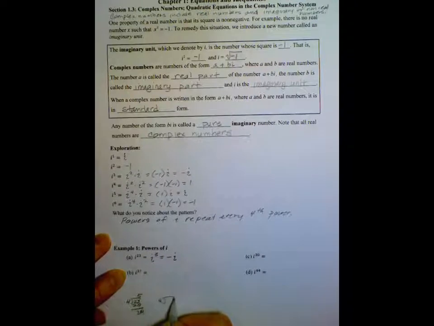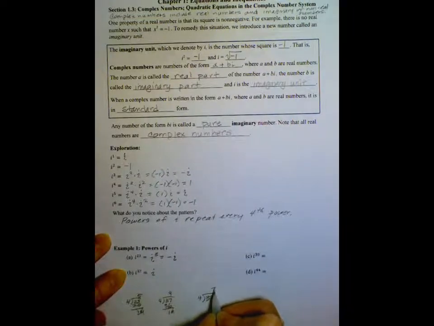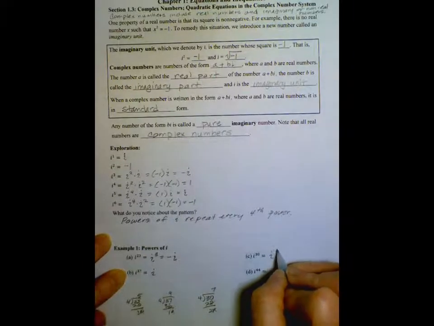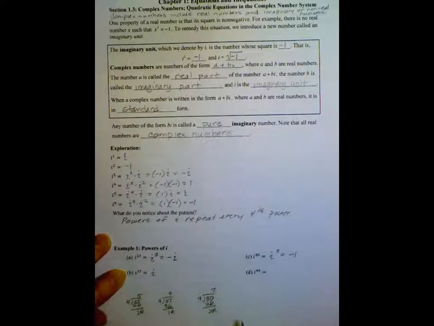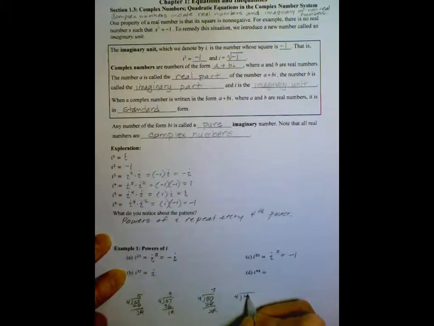4 into 37 goes 9 times with a remainder of 1. So this is the same as i to the first. 4 into 30 goes 7 times with a remainder of 2. So this is the same as i squared, which we know is -1. That's the definition of i squared. And 4 into 44 goes 11 times with a remainder of 0.